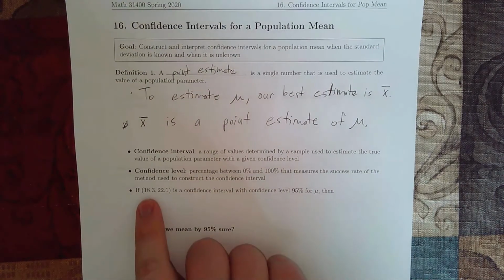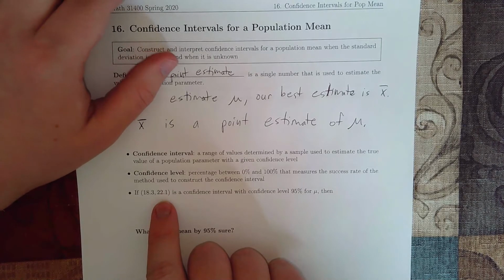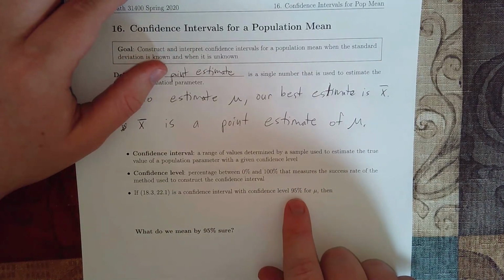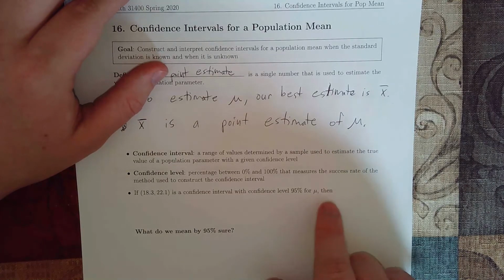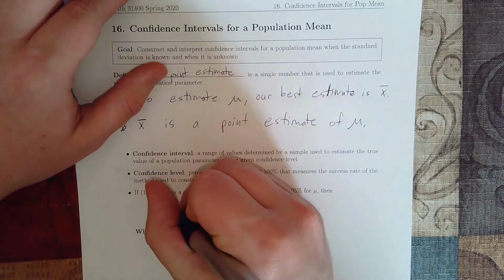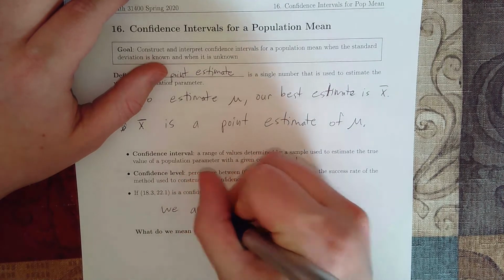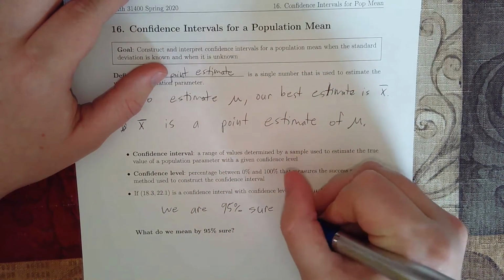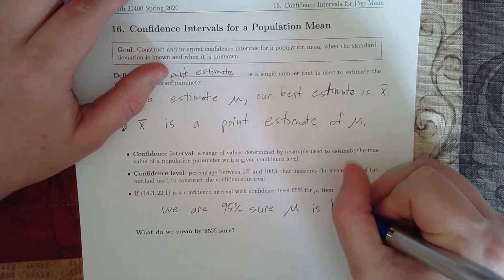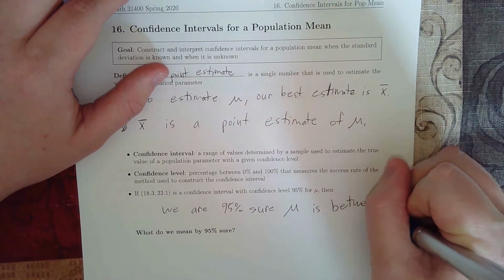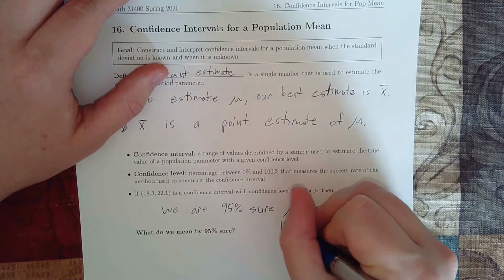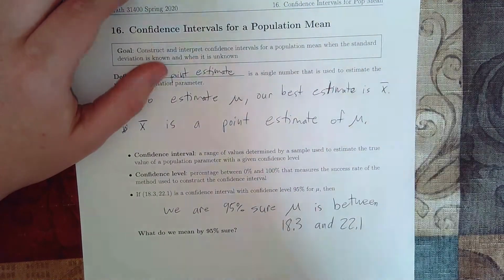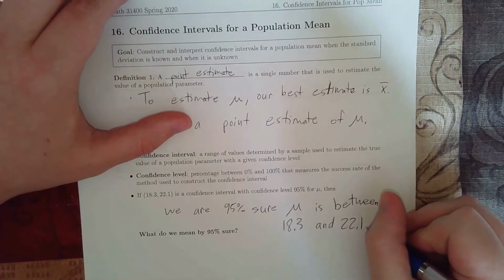So if we say that 18.3 to 22.1 is a confidence interval at a 95% confidence level for mu, then we are 95% sure that mu is between 18.3 and 22.1. So what do we mean when we say we're 95% sure?